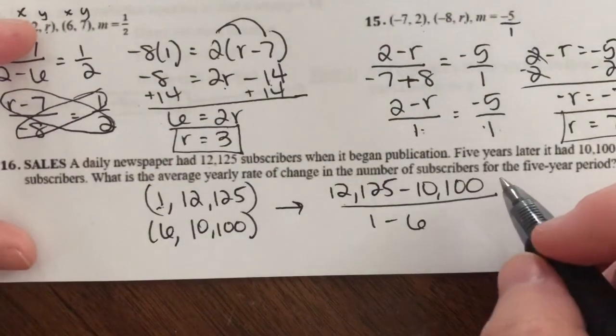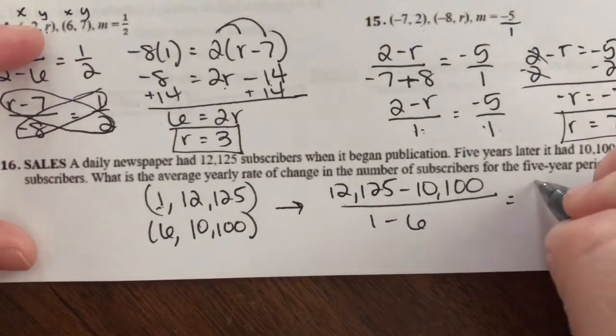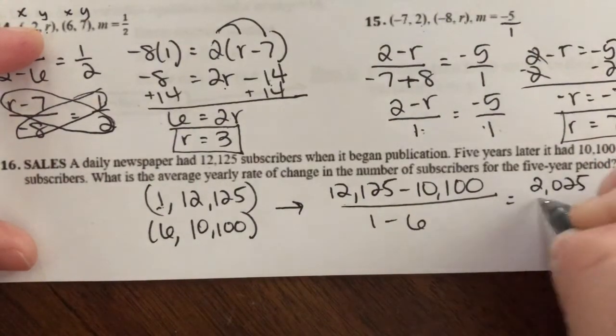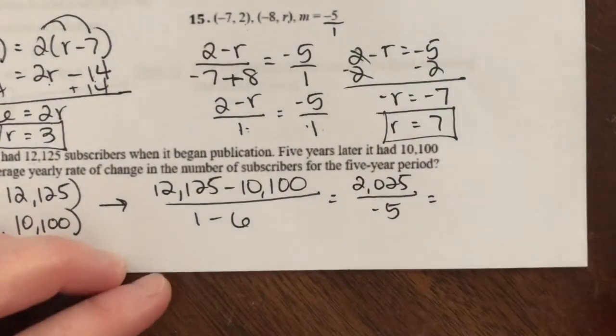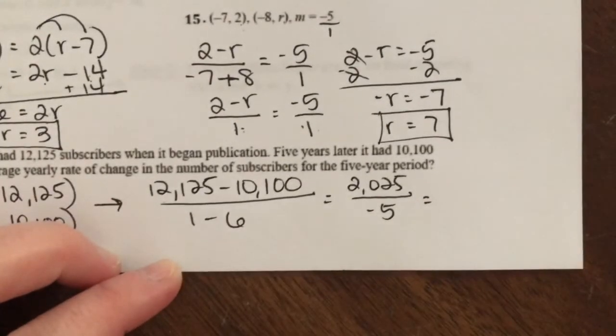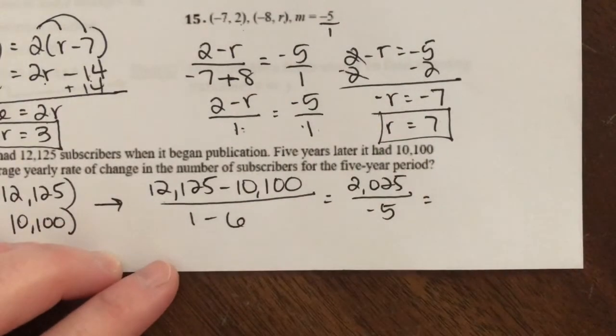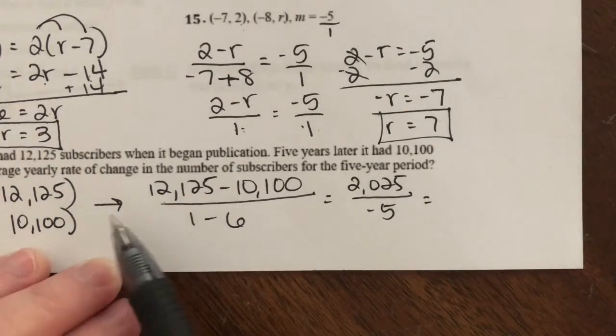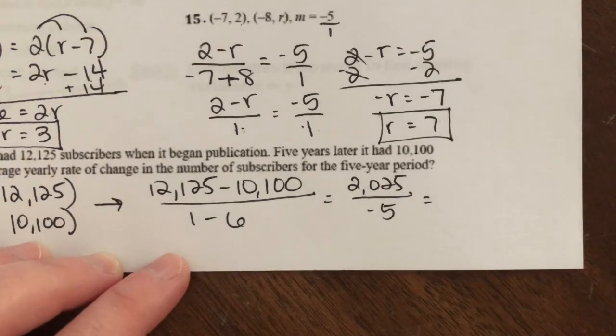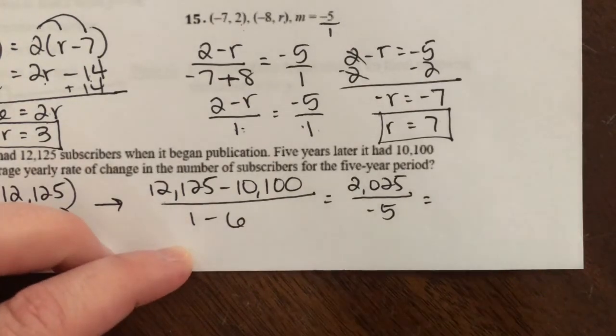And this is going to be 2,025 over negative 5. And then I'm going to go ahead and get a number. Since it's a word problem, I don't need it to stay in fraction form. It says, what's the average rate of change in the number of subscribers over 5 years? So 2025 divided by negative 5 equals negative 405.